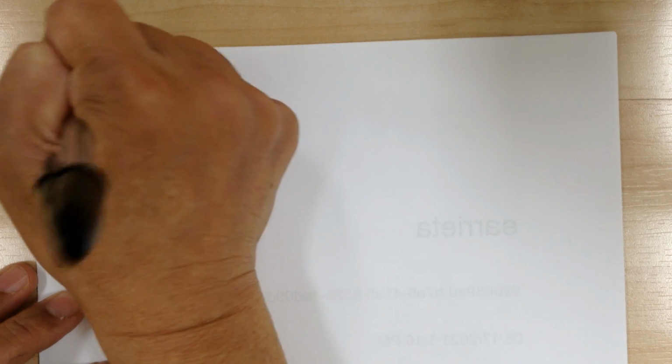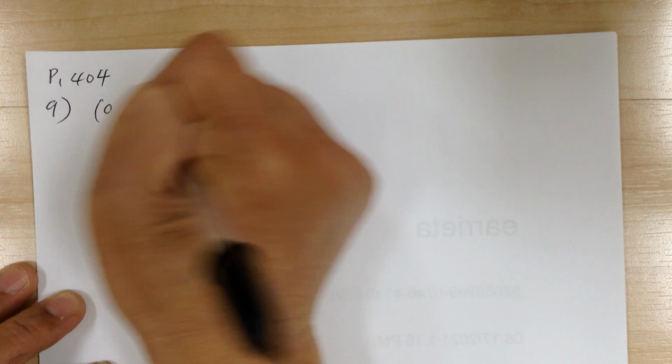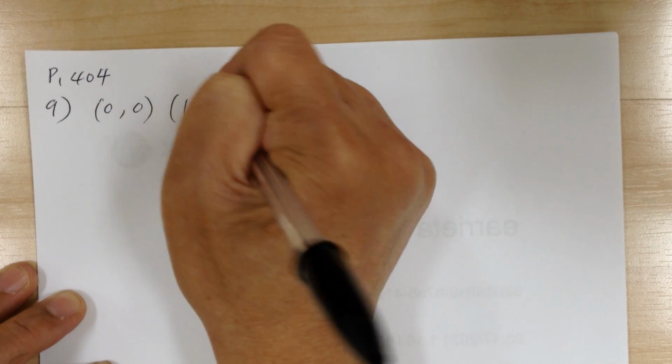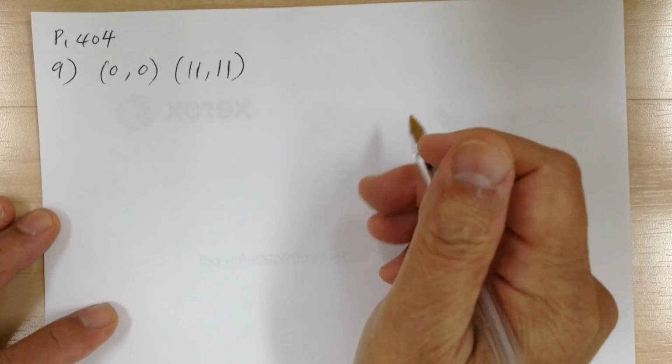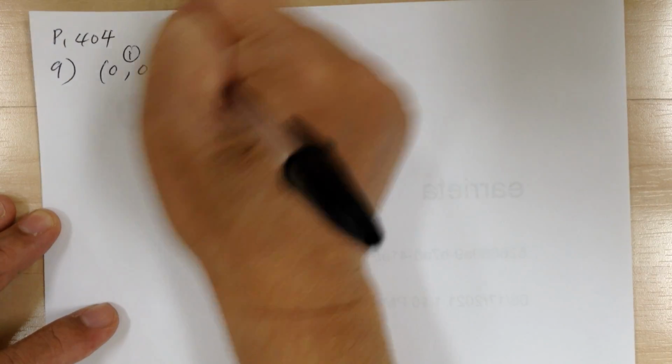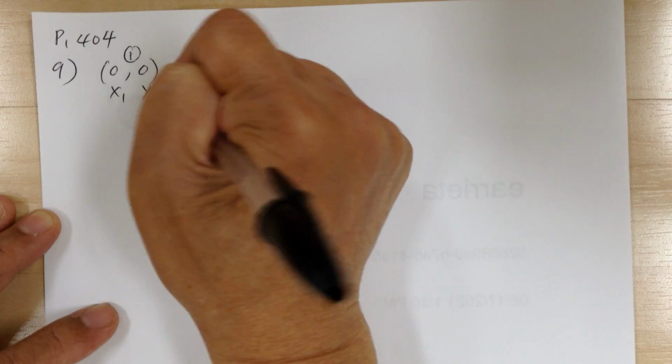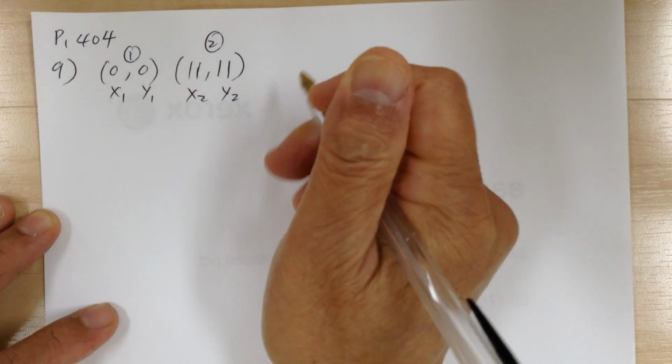Okay, let's go to number 9. So you got 0, 0, 11, 11. Okay, so again, this is point 1, point 2, so it's your x1, y1, x2, y2.